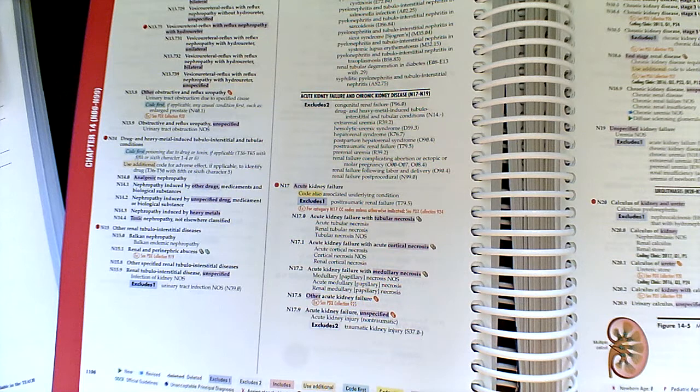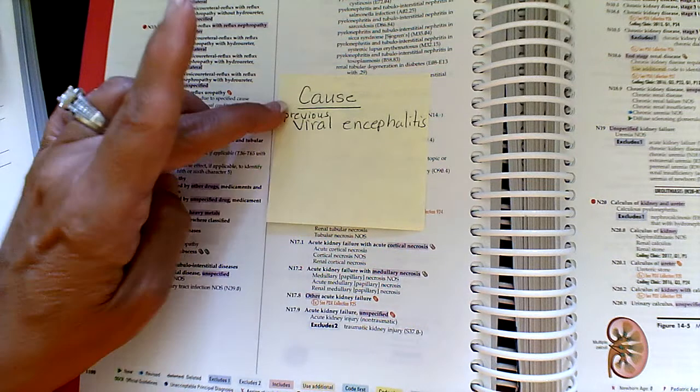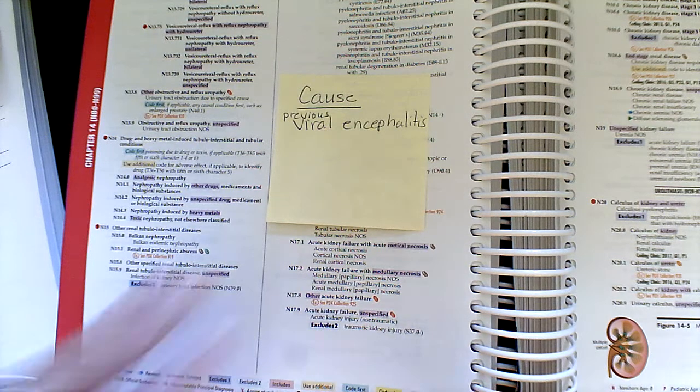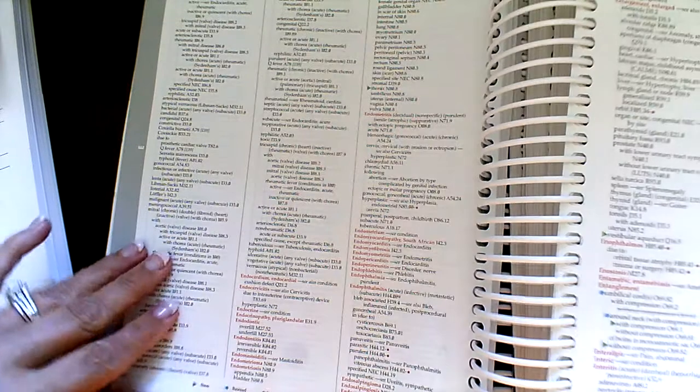Now the second part of this is that previous viral encephalitis, and we know that's the cause. This is why our patient has acute renal failure today, because of a previous viral encephalitis. So we want to code that. Now let's look at our main term, encephalitis, back in our alphabetic index. So we want to go to the E's, and we want to find encephalitis.